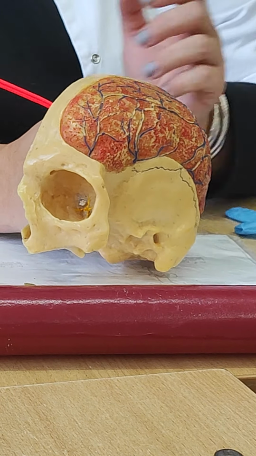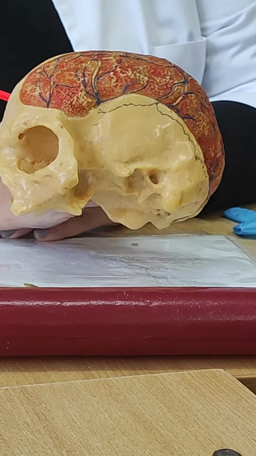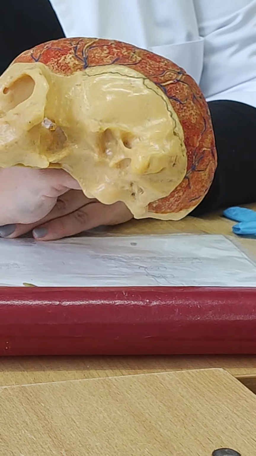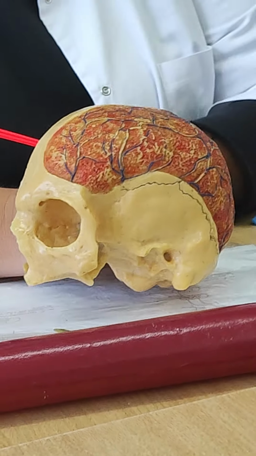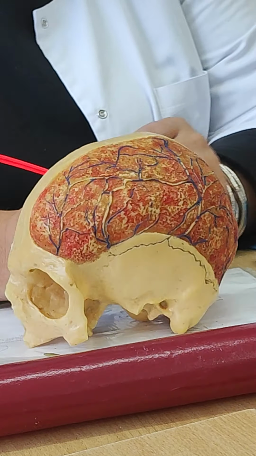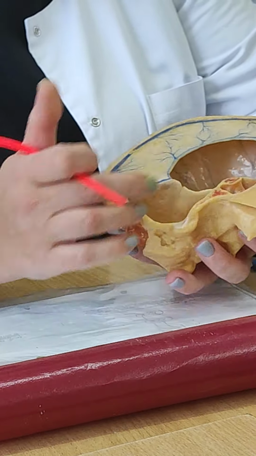And the veins which transmit venous blood from the bones are called diploic veins. They are located here, then exit to the subcutaneous veins, or send blood to the venous sinuses.